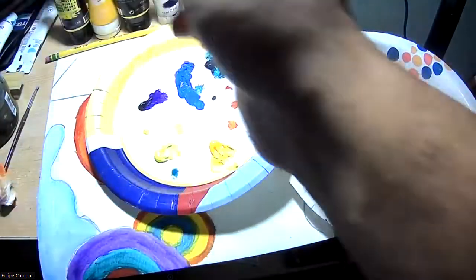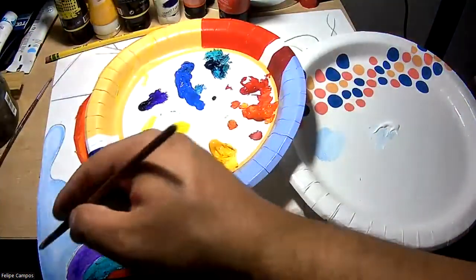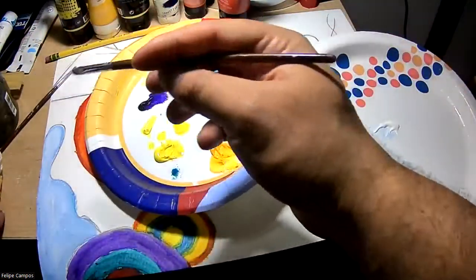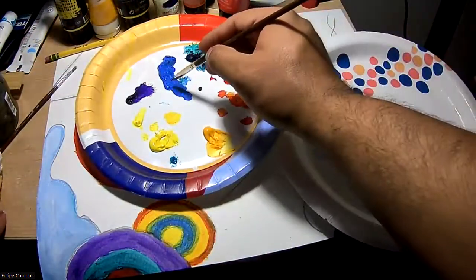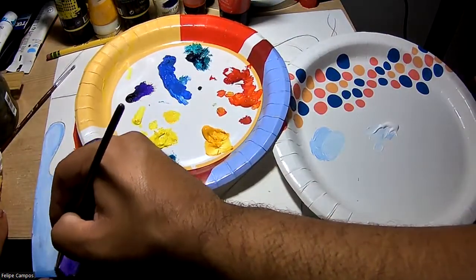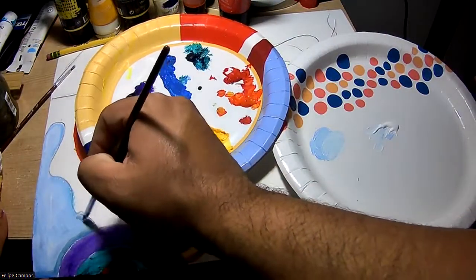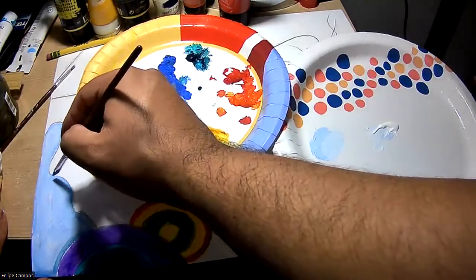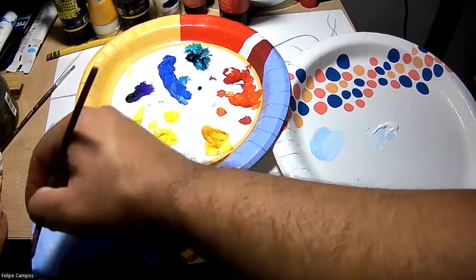Oops, sorry. Now we need to add some blues into the edges. So I'm going to take this small brush and I'm going to start blending into the edges. See that? Into the edges.